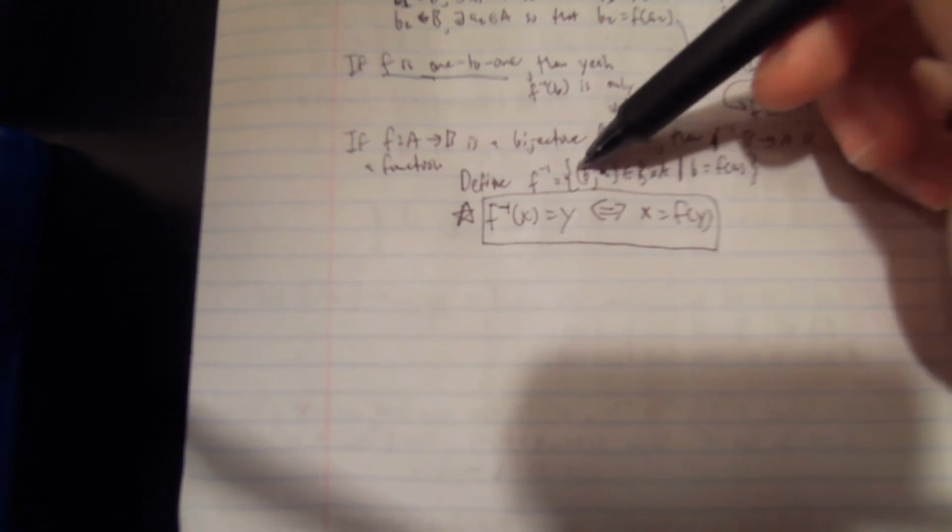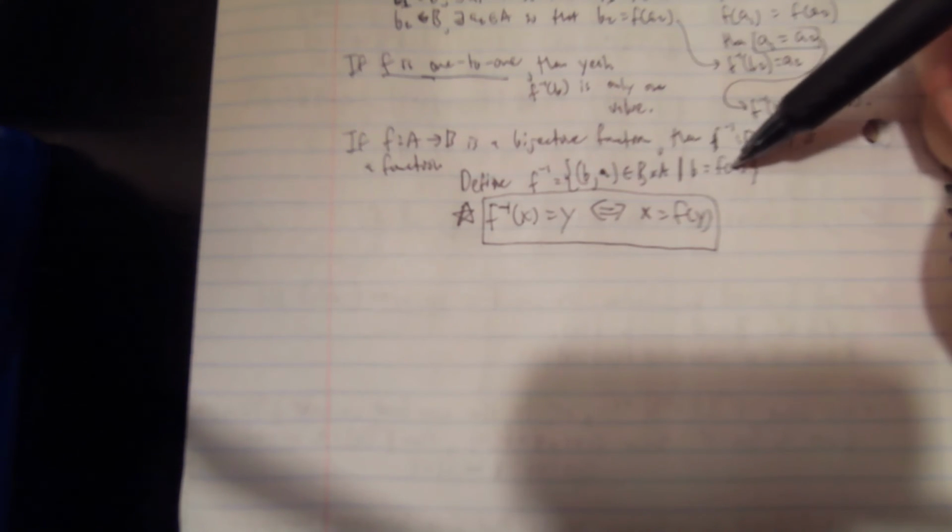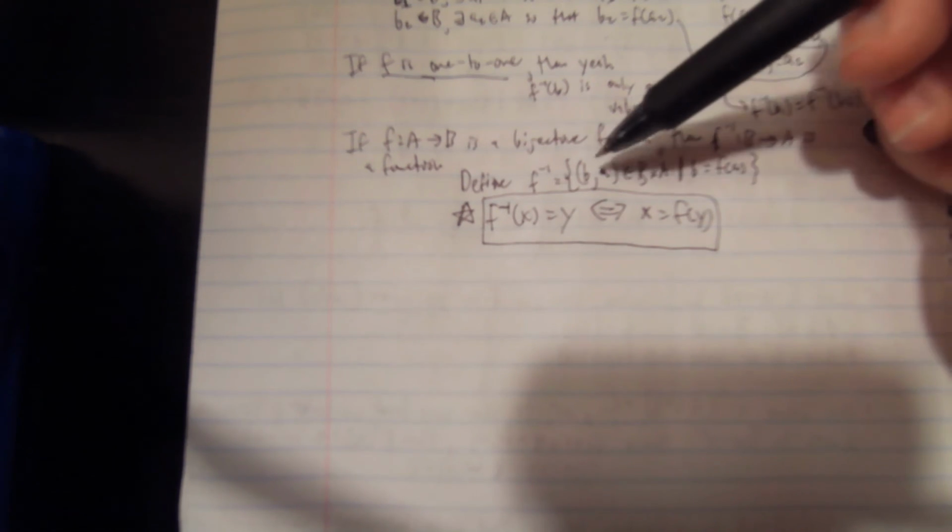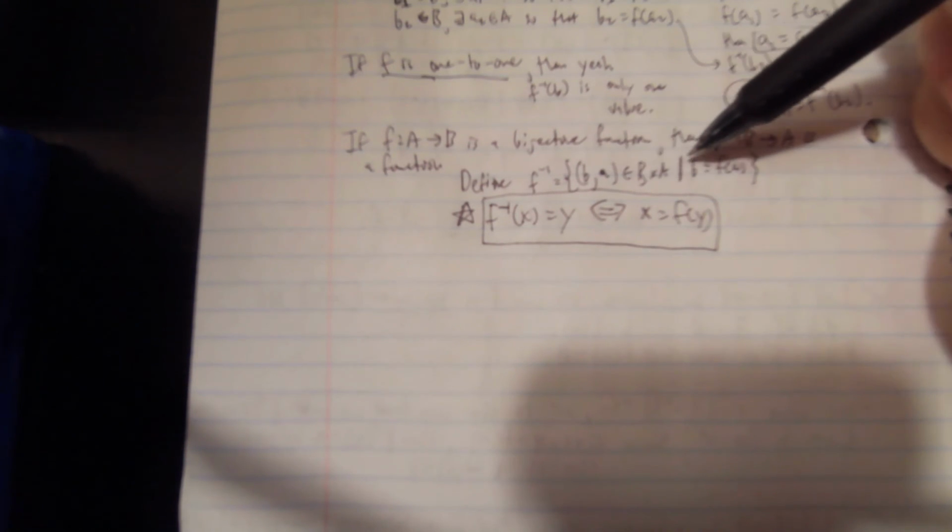Okay, so yeah, that's the connection. Where does b go? Well, you have to know where b came from in the first place to know where it goes. We say that b goes to a because b equals f of a.